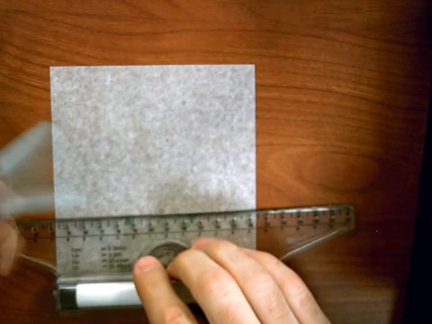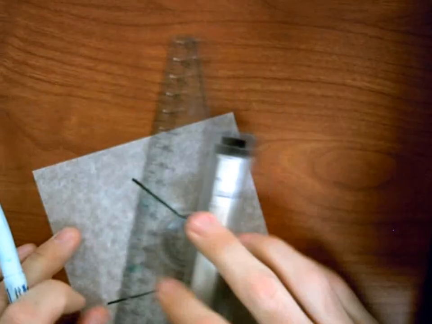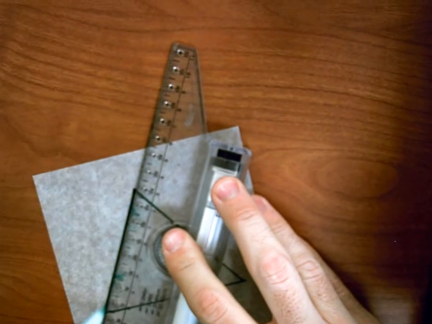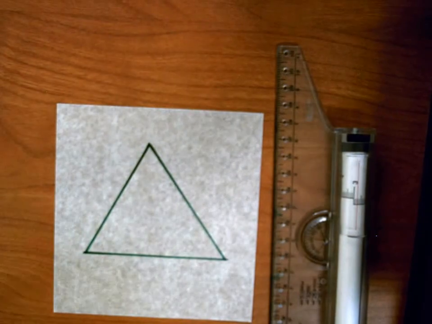So let's use a piece of patty paper. We're going to draw a triangle, and then we're going to find the altitudes of that triangle. So I'm just going to start with an acute triangle. And the altitude is a line that is perpendicular to the side that goes through the opposite vertex.